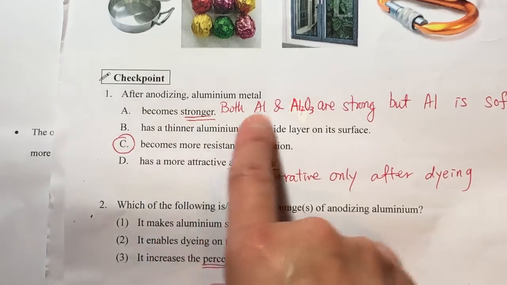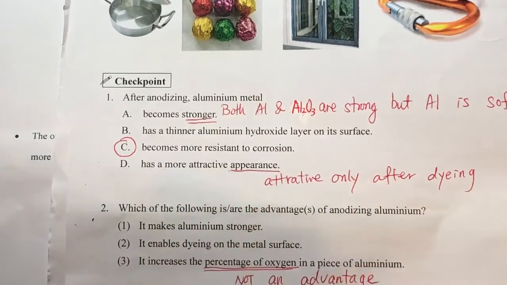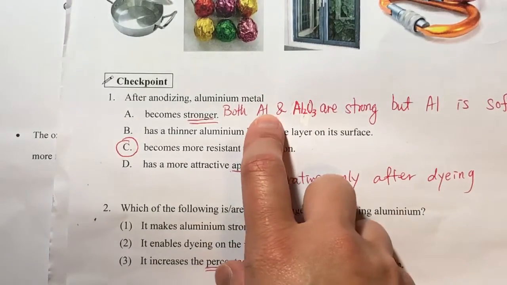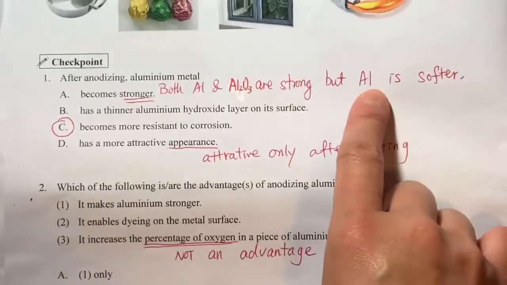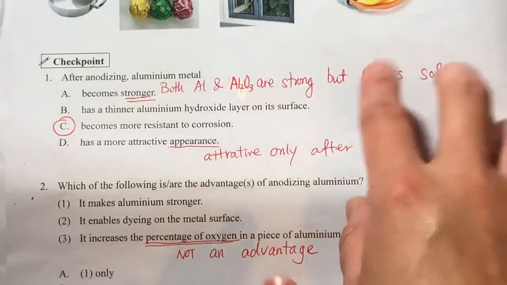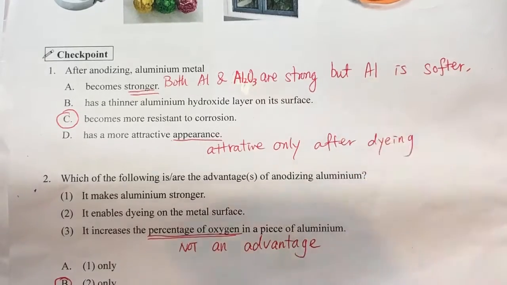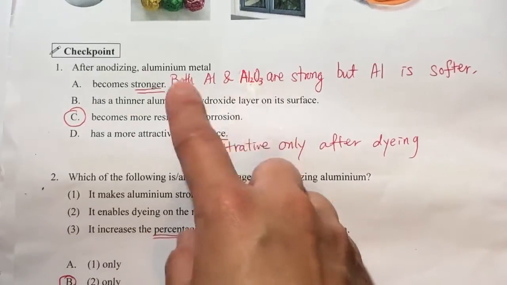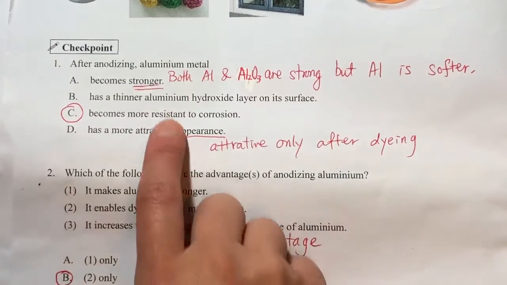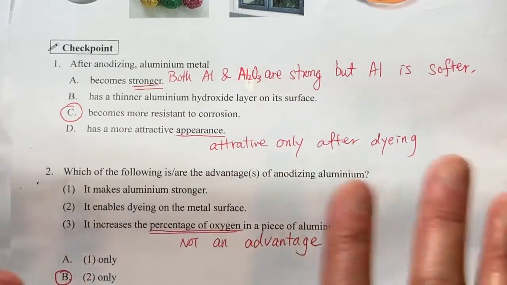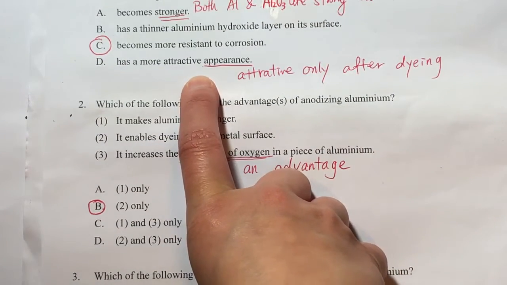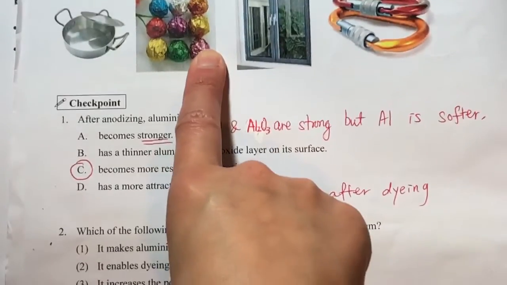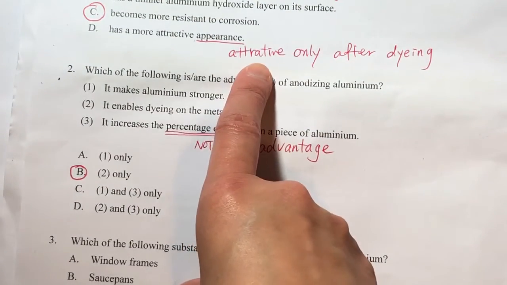So this is wrong because metals are strong. Strong means the structure is not easily broken because of the strong metallic bond, strong ionic bond, so both are strong. But we can say aluminium is softer, so hardness will be increased. But strength actually has no change. So if we say it becomes stronger, that's wrong because both are strong. And then remember, anodized aluminium actually is not that attractive. Only when it is dyed will it become attractive. So statement D is wrong.